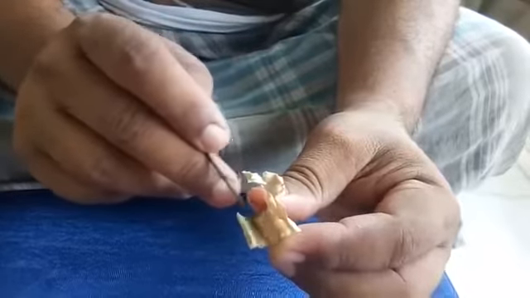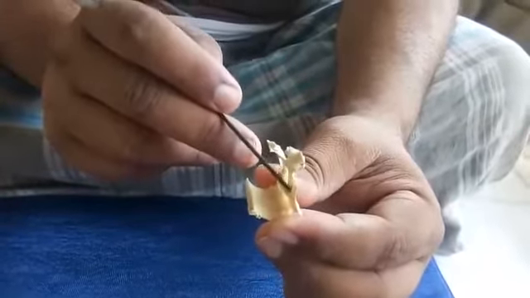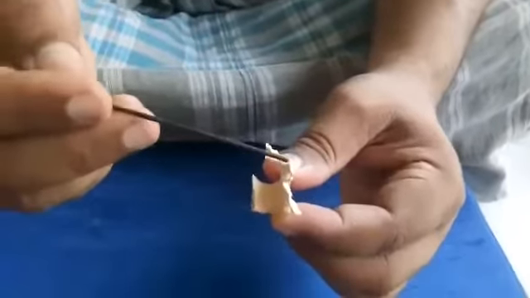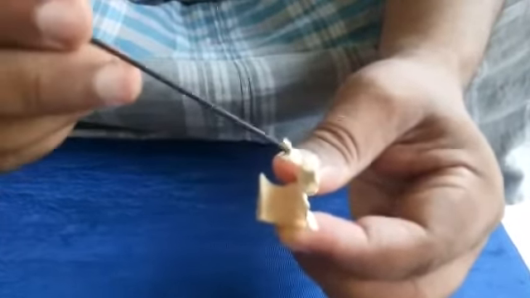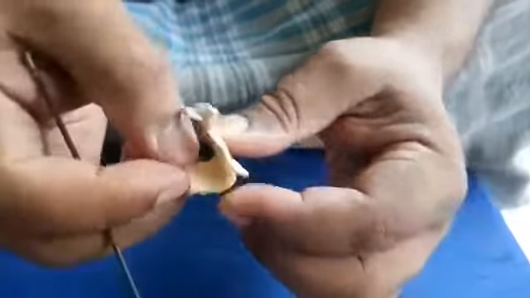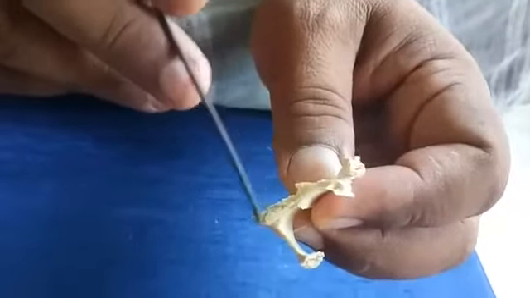This is the horizontal plate. This one is the perpendicular plate, and this is the orbital process, this is the sphenoidal process, and this is the pyramidal process.